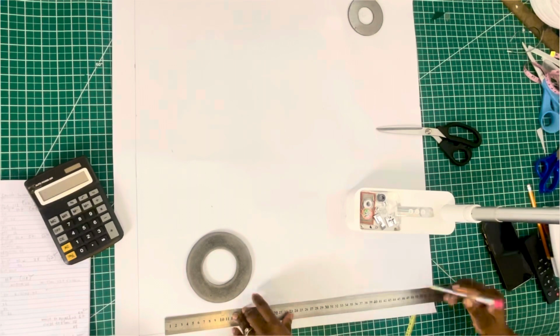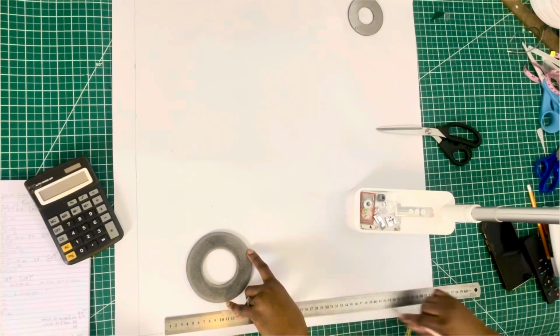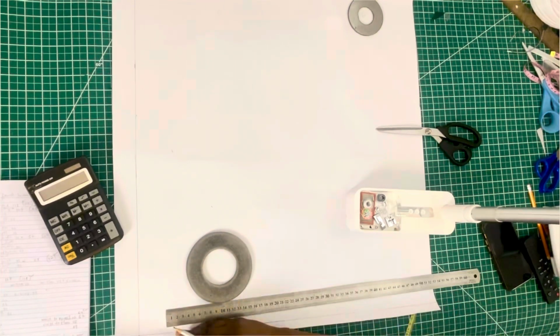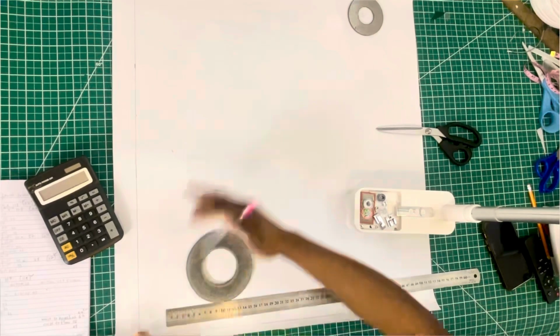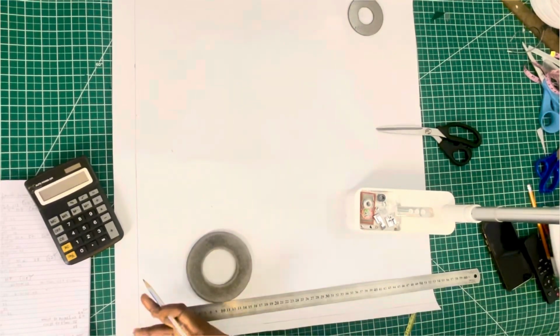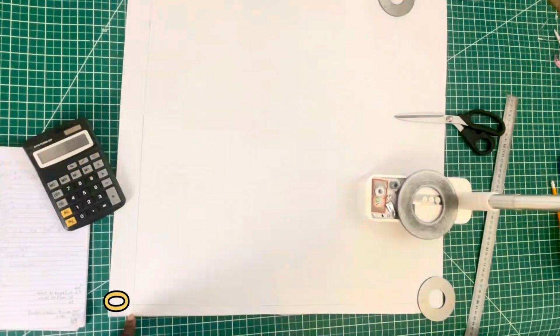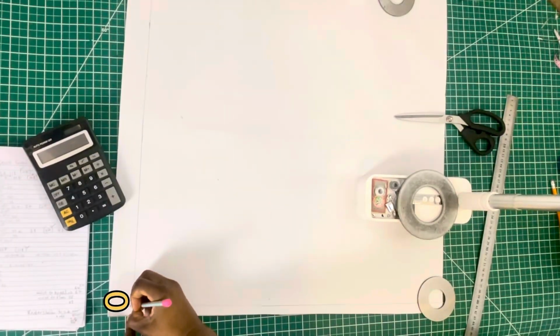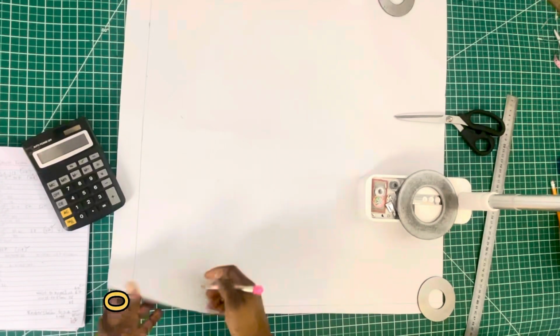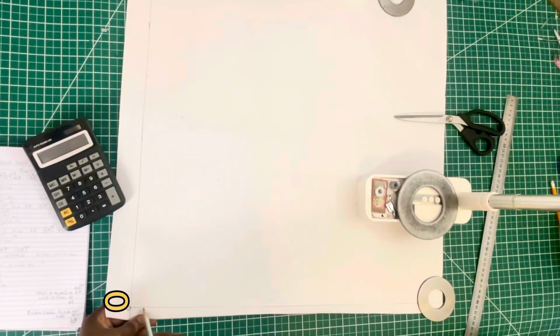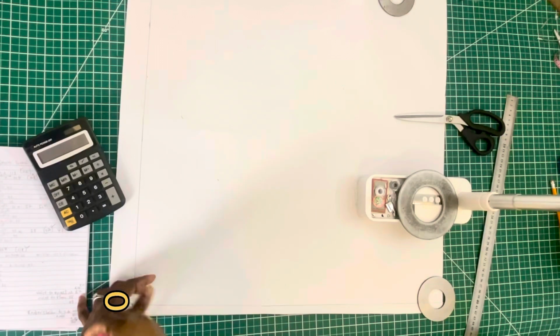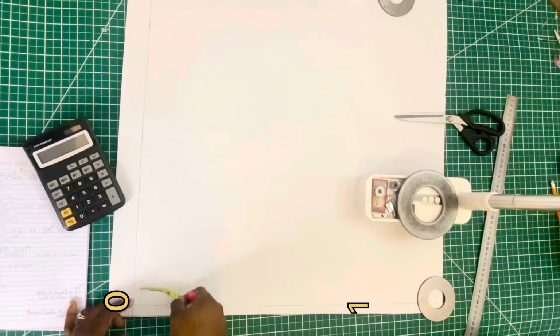And depending on the extra allowance you added, yours may be bigger. Say for instance you added 12 cm to your body length, then you should have more borderline to work with. So now we'll call this point 0. All our measurement will begin from this border mark that will measure as 2 cm. So 0 to 1 is our back body length.